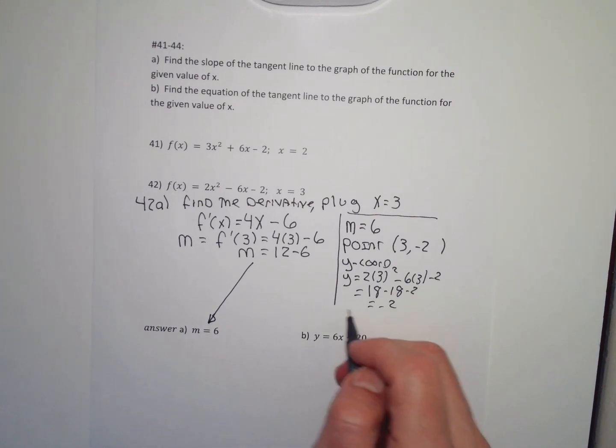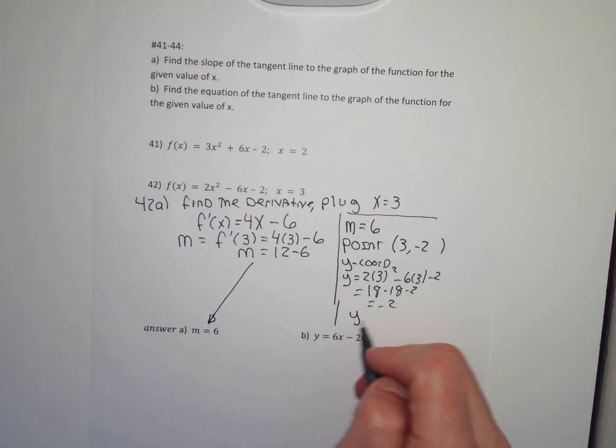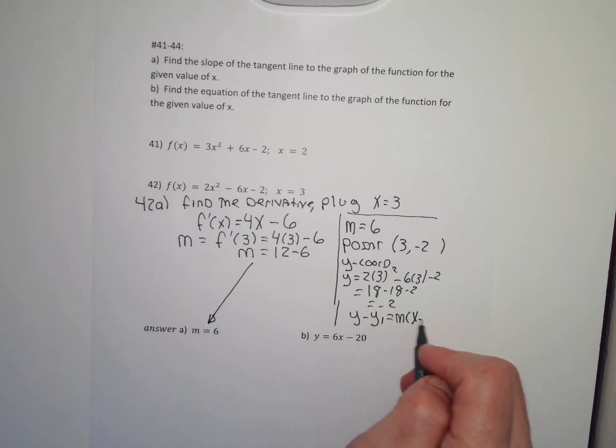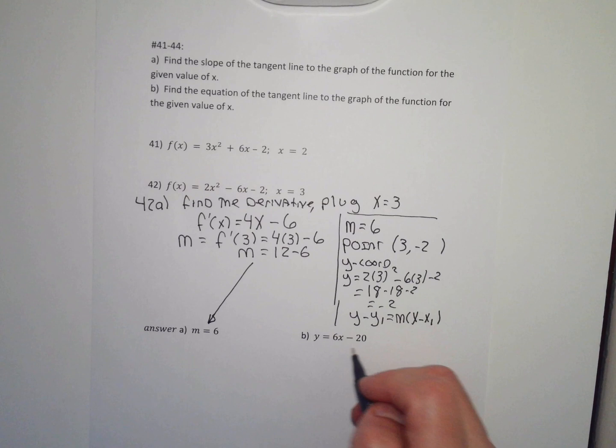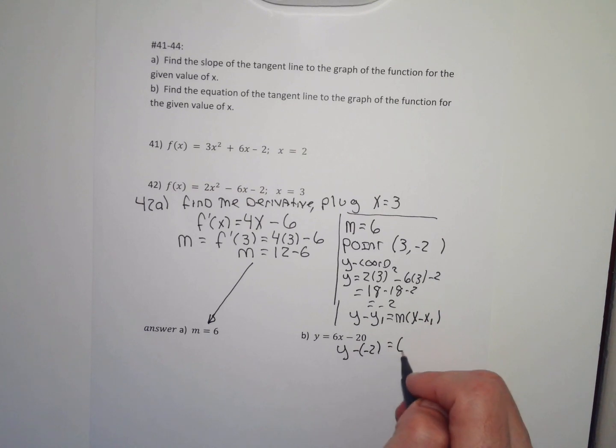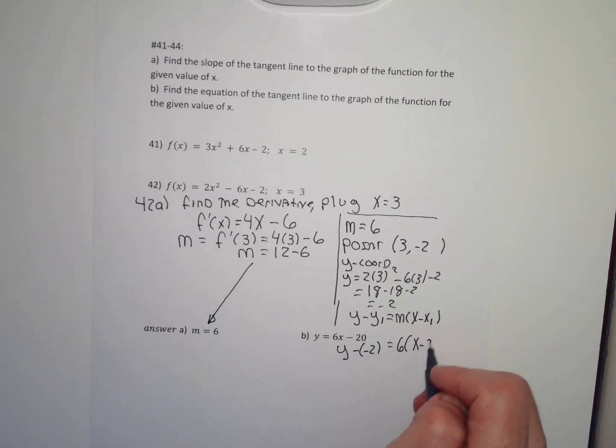Now that I have both a point and a slope, I'm going to use the y minus y1 equals m times x minus x1 formula. Specifically, I'm going to go y minus the y-coordinate of the point, which is y minus negative 2, equals the slope, which is 6, times x minus the x-coordinate of the point, which is the given 3.